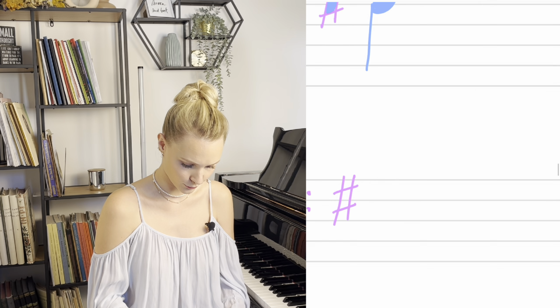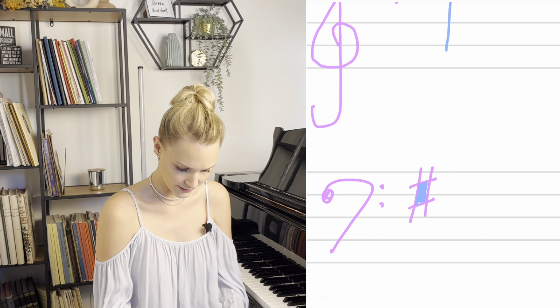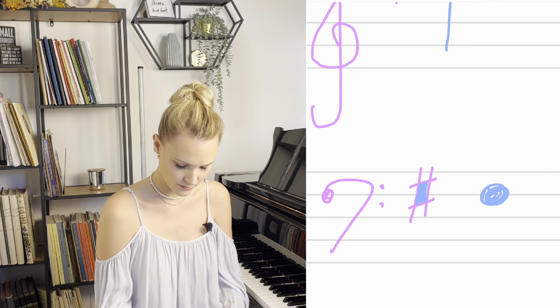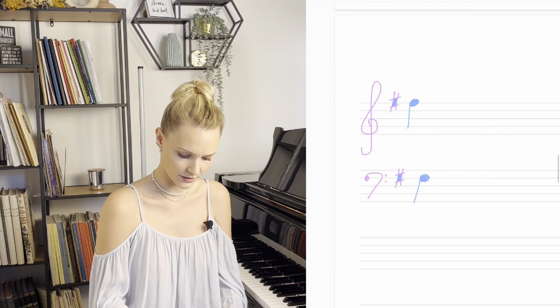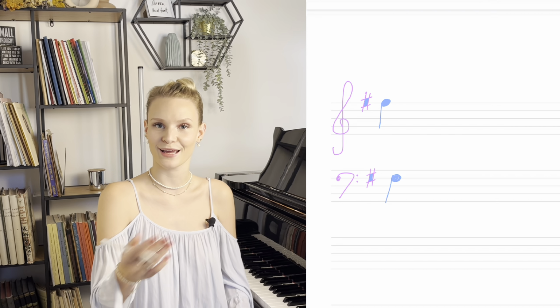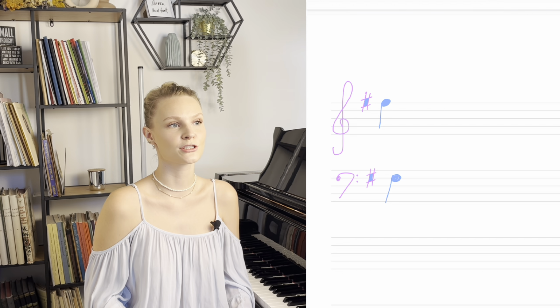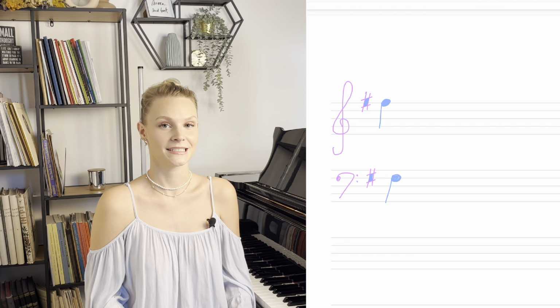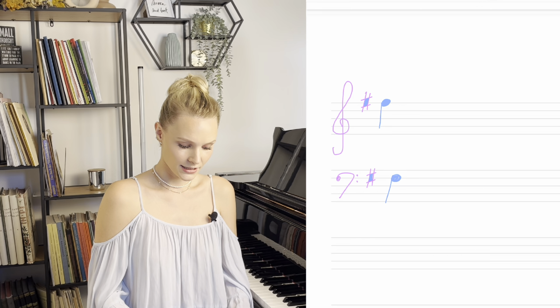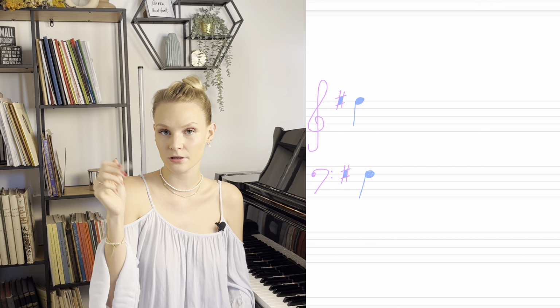Or you can also look in the left hand. That's the same. Look, where's the square? Okay, it's on that line here. That means that's also an F. All the Fs get a F sharp, okay, in this entire music piece. Now, if it's too difficult for you to remember, at the beginning it's quite tricky, then just mark all the Fs, put a sharp in front.